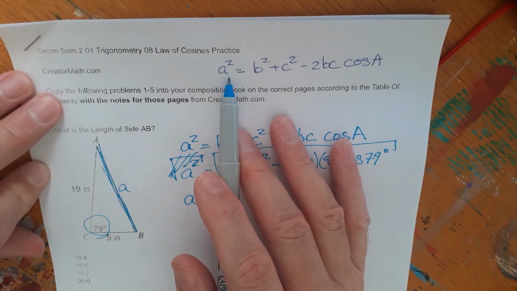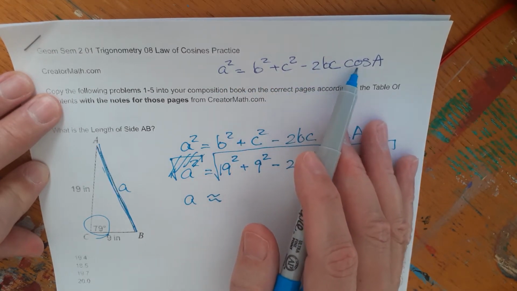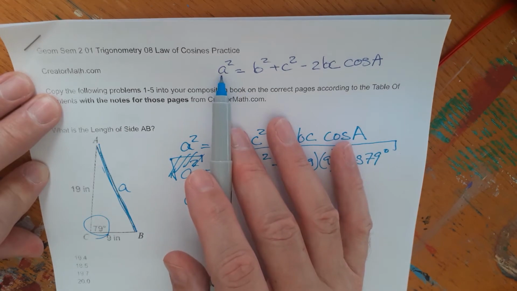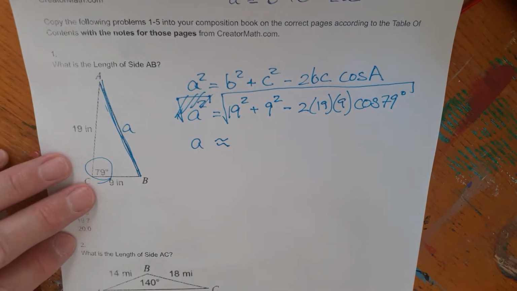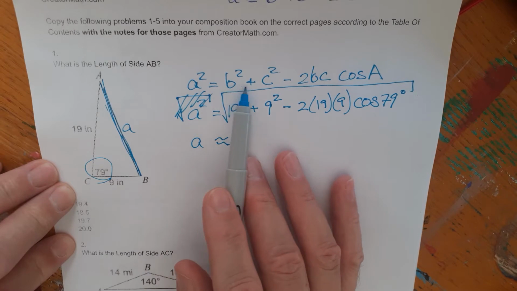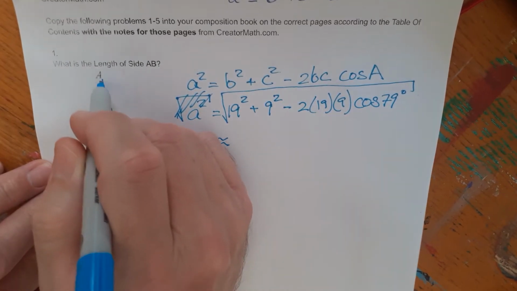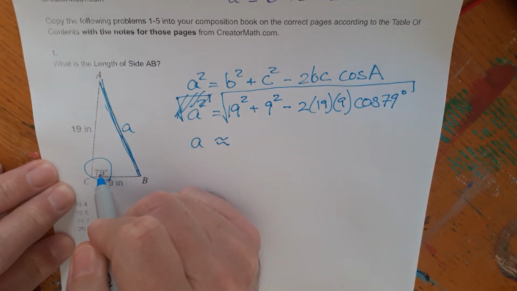This is the law of cosines. A squared equals b squared plus c squared minus 2bc cosine alpha, or the angle associated with the side A. We've already started a problem here, problem number 1. We've written the law of cosines out. We've looked at the side missing, that's AB right here. We're calling that A. That's across from the angle 79.